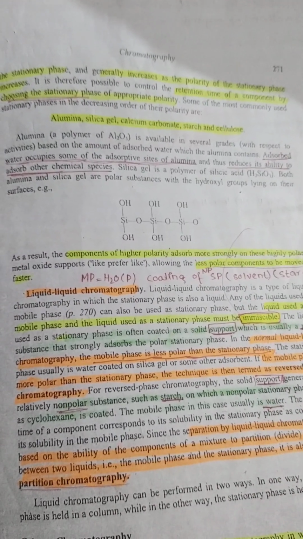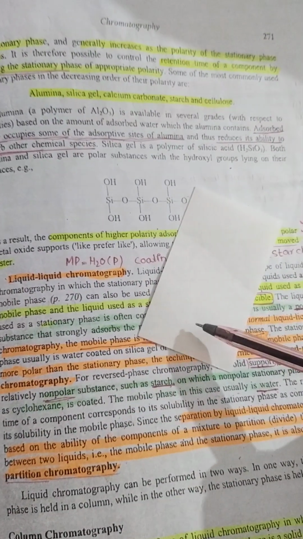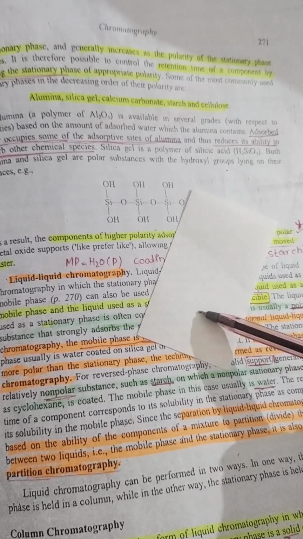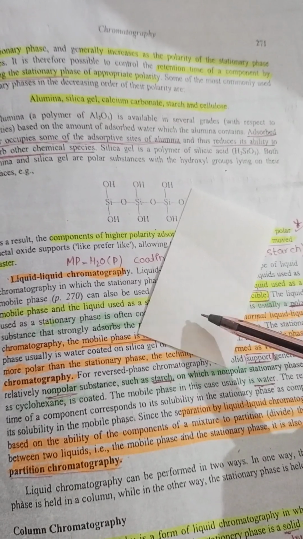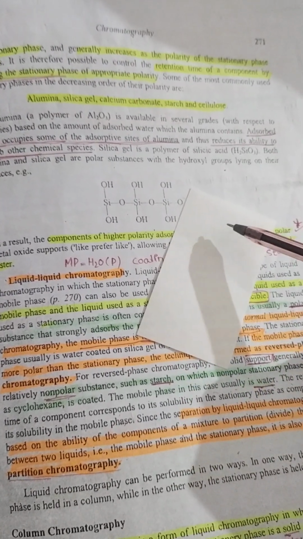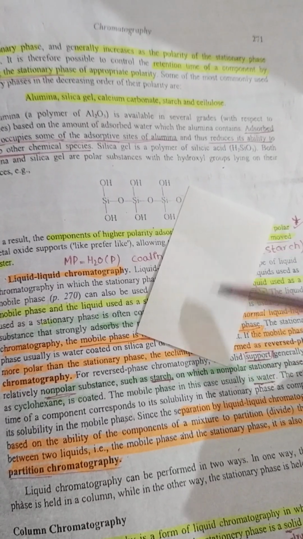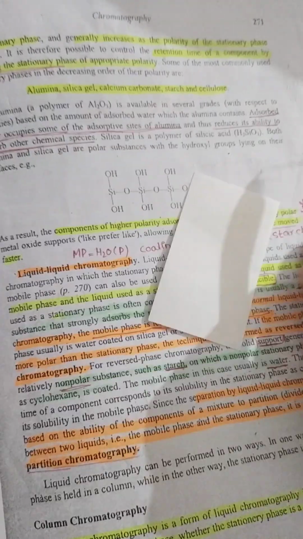Now that is the same phenomenon. For example, this is a paper, and this is a baseline, and there are our component spots, and they adsorb there. It means the component is more polar, because our stationary phase is also polar. If the component is localized, it means it is less polar. It moves faster through there.